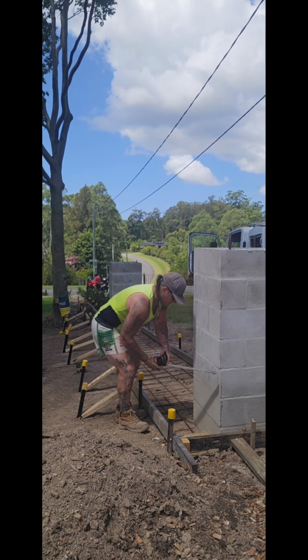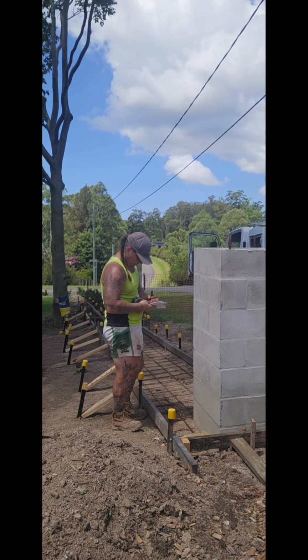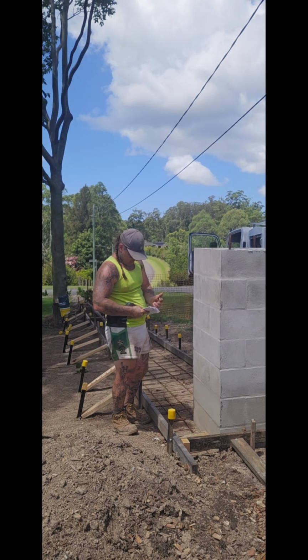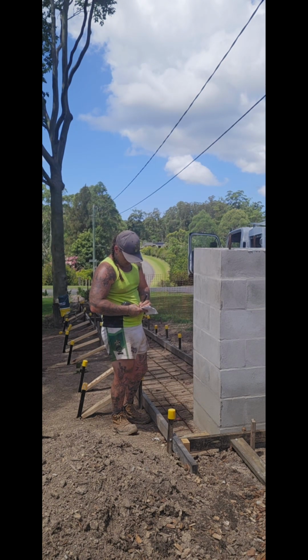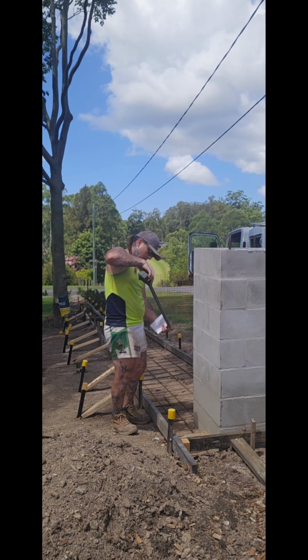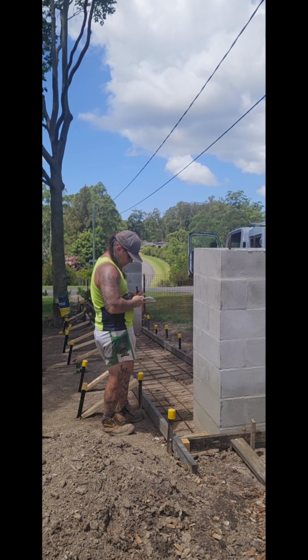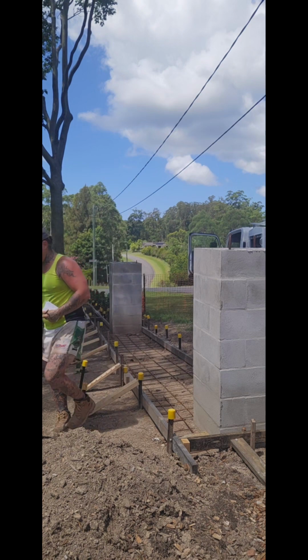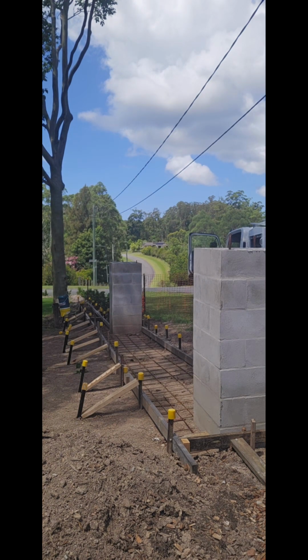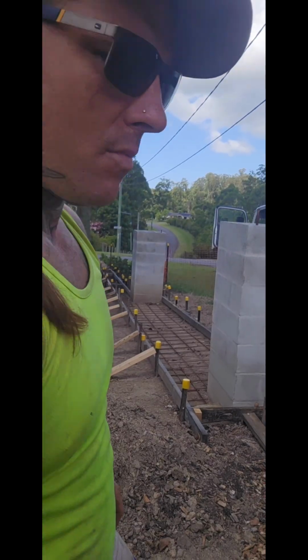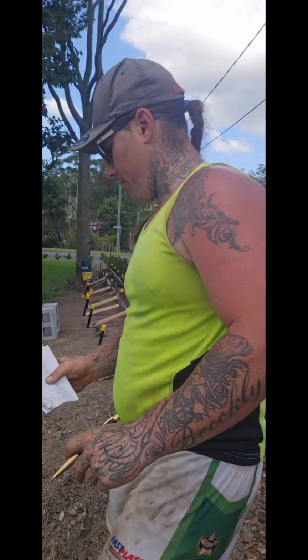A 600 times B 300 times C depth. Alright, now we add all that stuff together, and that will give me my quantity. Yeah, so that gives you your quantity.